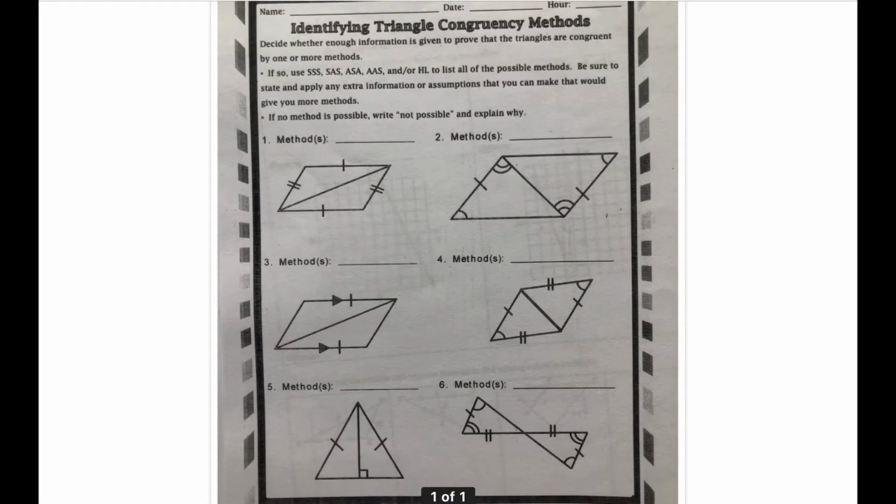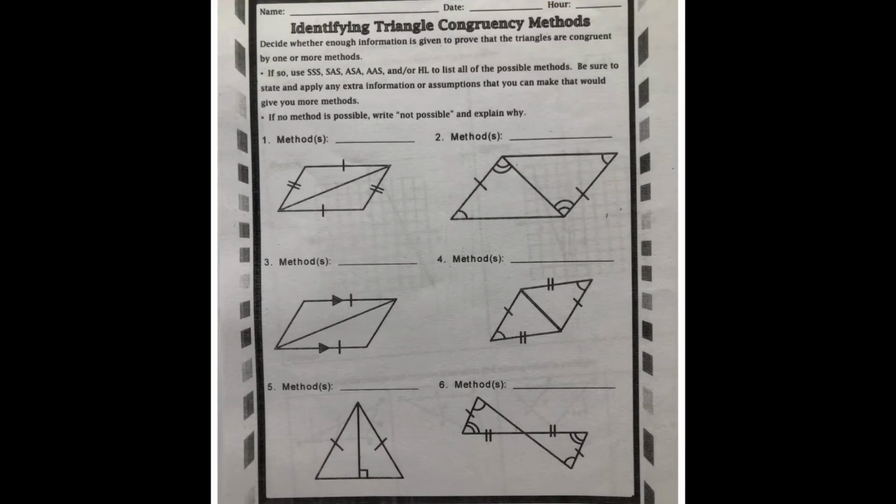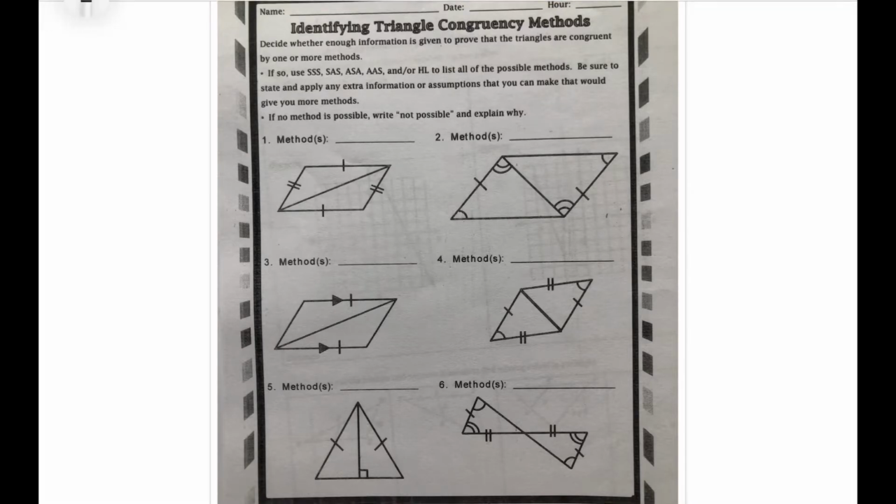So in this lesson we went over identifying triangles and their congruency methods. So we're talking about side, side, side, side, angle, side, angle, side, angle, and angle, angle, side. And we skipped over HL for hypotenuse leg. So we're going to ignore the HL. So we're not going to worry about that HL.